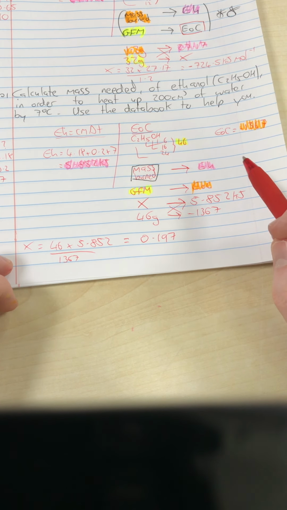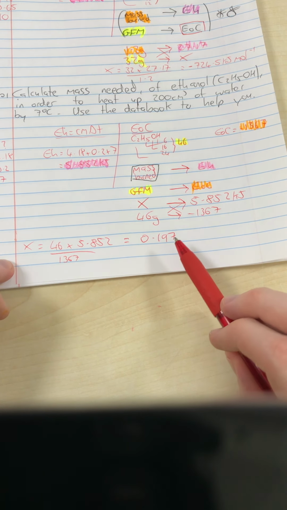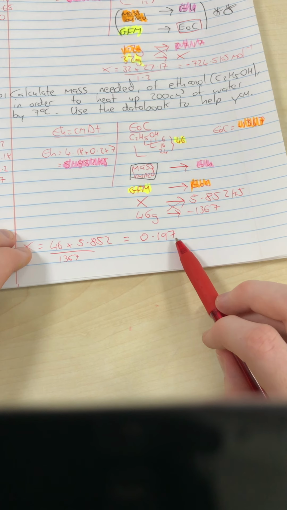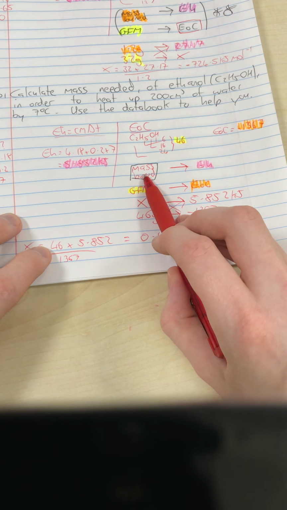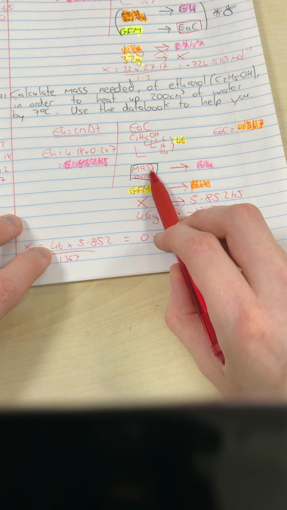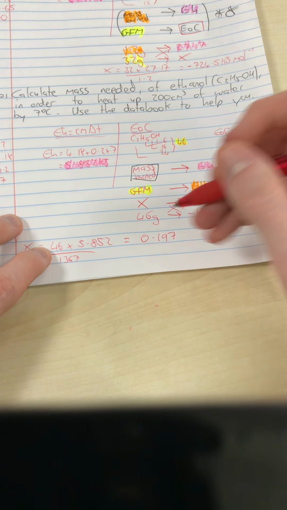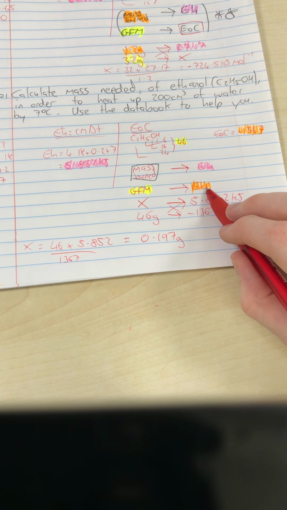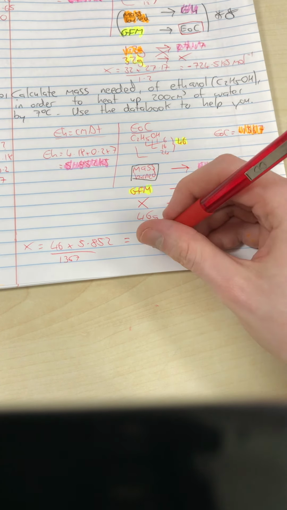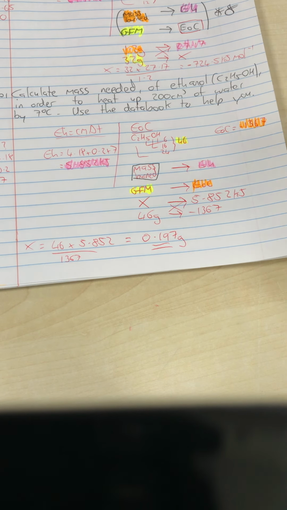Now, what a lot of people do here is they've got the blinkers on, they'll go for kilojoules per mole. No, because it's the mass burned. Okay, now because it's the mass burned, it's in grams, not kilojoules per mole. That's for EH and enthalpy of combustion. So for grams.